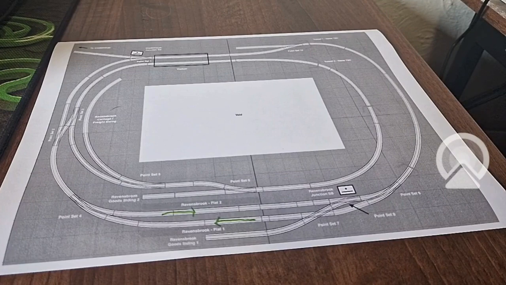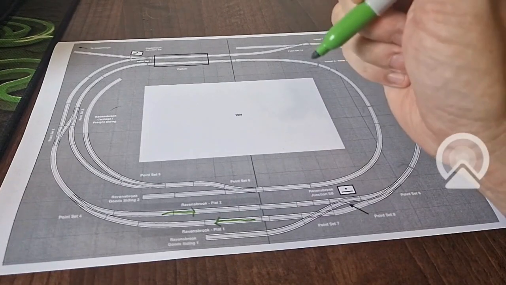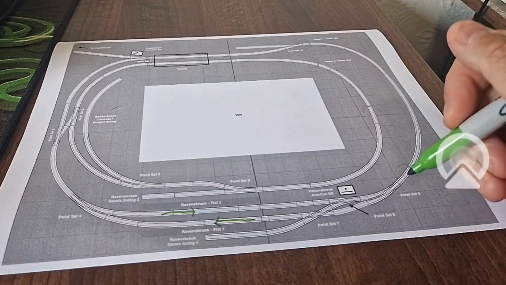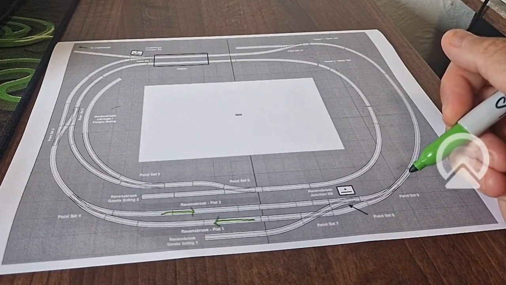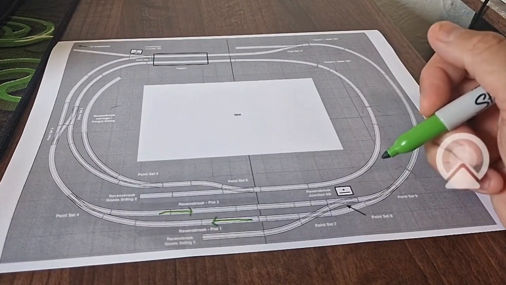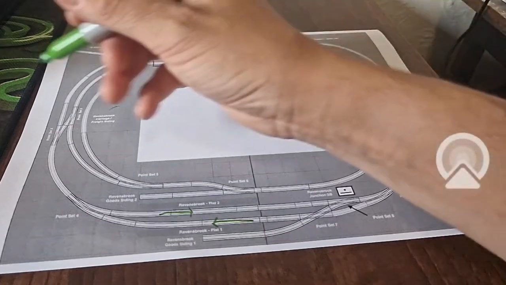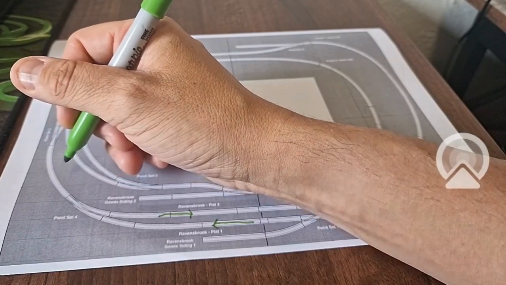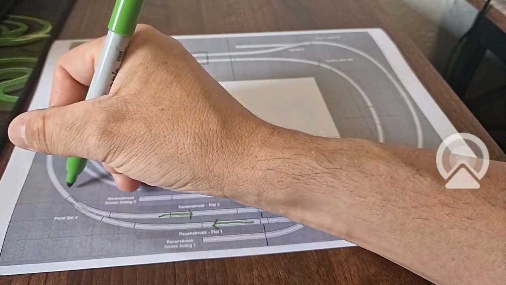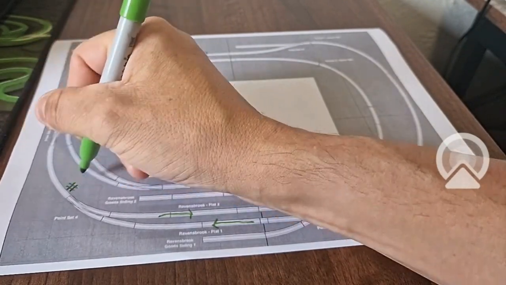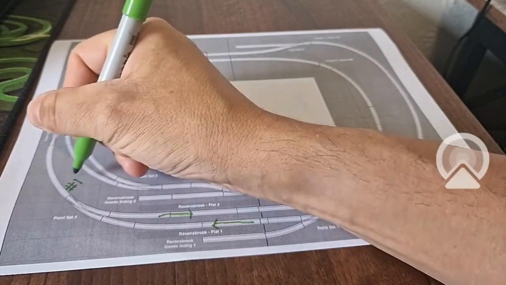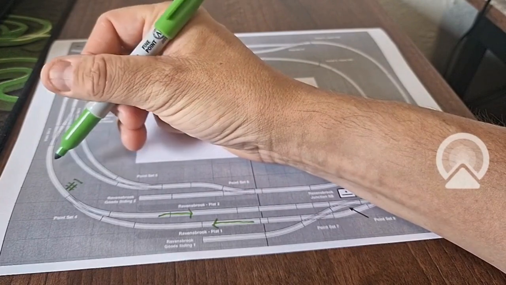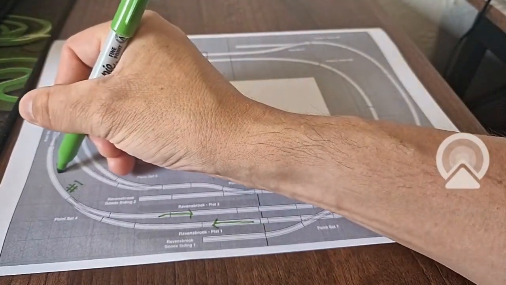Now, the first thing you have to do when you are signalling a layout is you look at your points. When a driver comes to a set of facing points, they're going to have to know which direction they're going in. And what you also do is you tie in the signals to where the facing points are, so your signals prove that your facing points are working. So my first signal I'm going to put on the driver's left, assuming that we're coming in this direction.